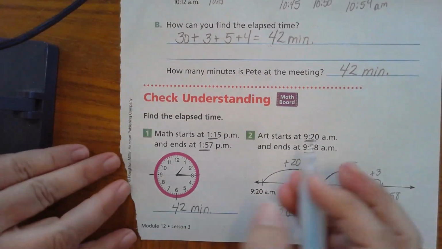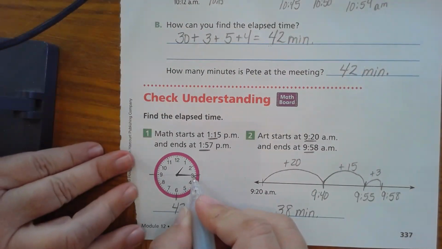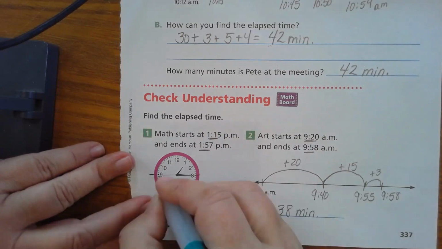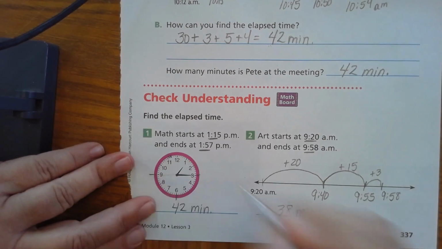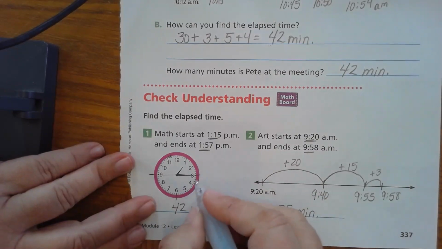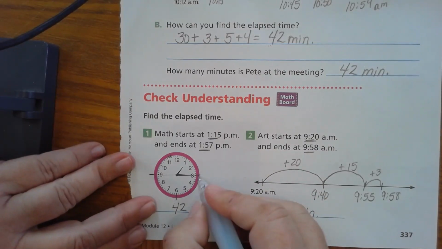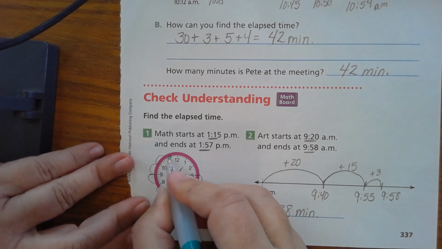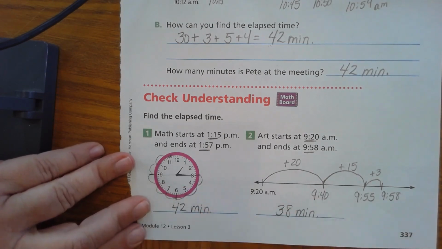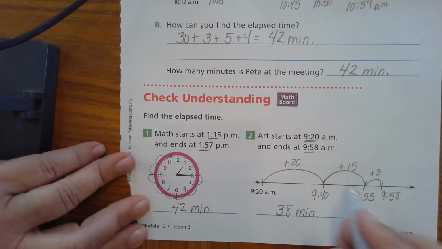Now, one way is to take that minute hand here at the 1:15 and 57-minute mark. This is 45, 50, 55, 56, 57 would be right there. So what you could have done is counted on this clock itself. Well, that's 5, 10, 15, 20, 25, 30, 35, 40, 41, 42. And that's your 42 minutes.